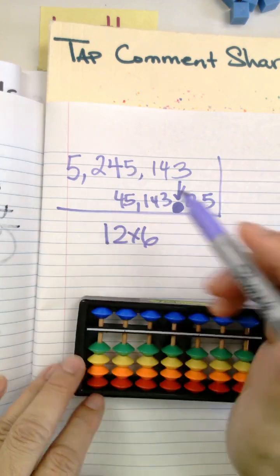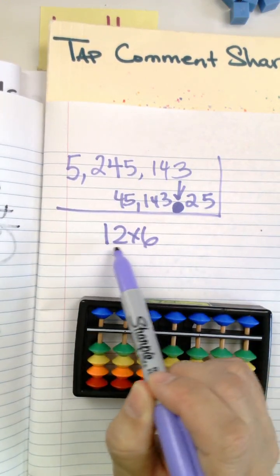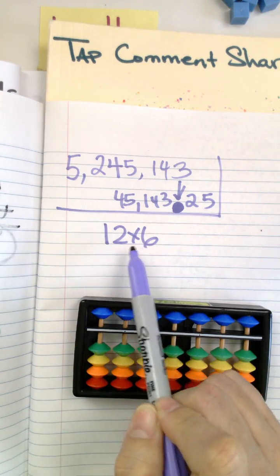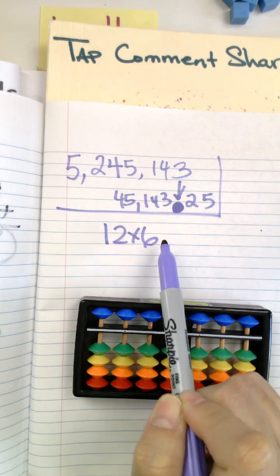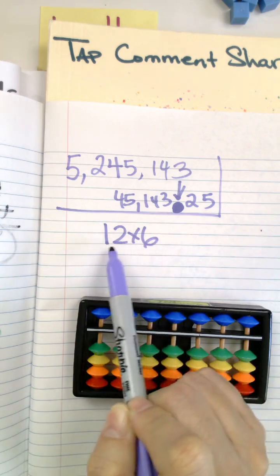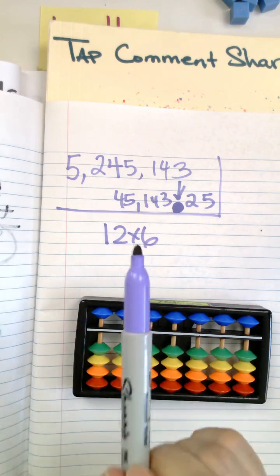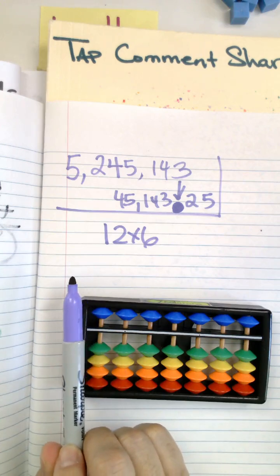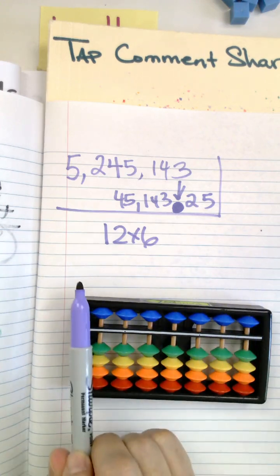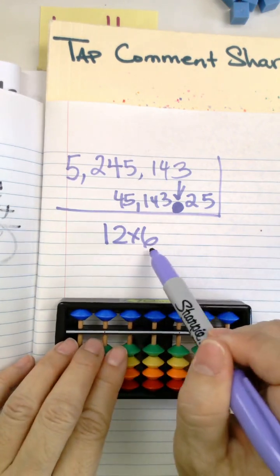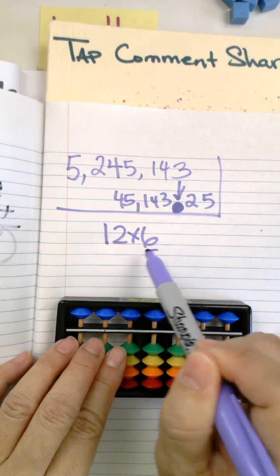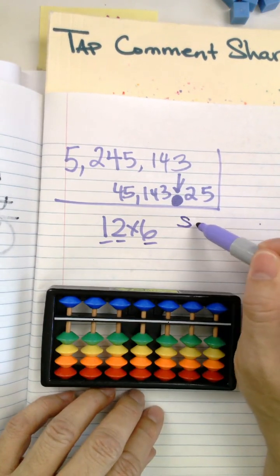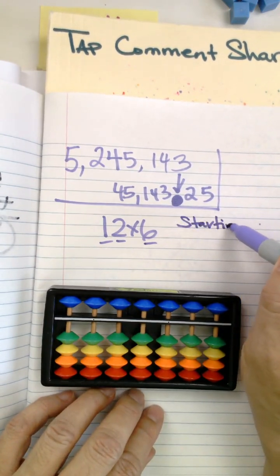So what we're going to do first on the abacus is find our starting point. Why? Because we need to understand where we're going to put our numbers. We're going to go from left to right, because to me it just seems more forward. So what does that mean? The first thing we're going to do is count our digits. 1, 2, 3. So now our starting point is at the third column. Starting point.